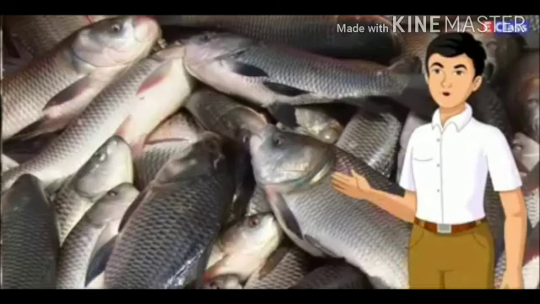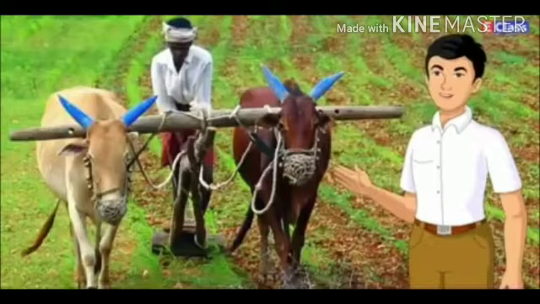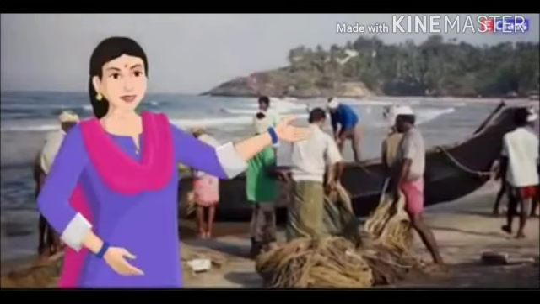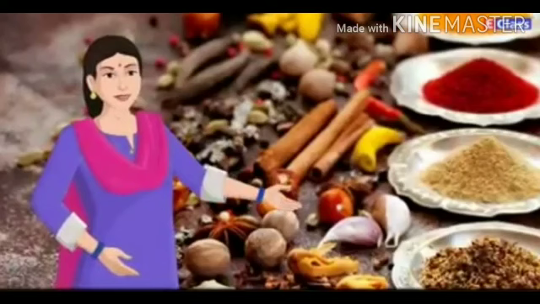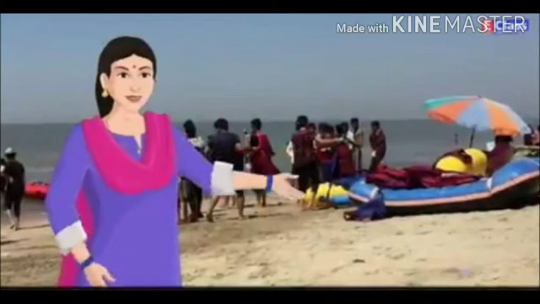Students, based on the information, fishing and agriculture, both occupations are followed here. Initially, fishing was the main occupation. Later on, agriculture was also practiced in this region, but away from the shore. Coconut, betel nut, jackfruit, banana, and some spices are cultivated in the coastal plains. This is horticulture farming. Students, today tourism has become an important occupation here.